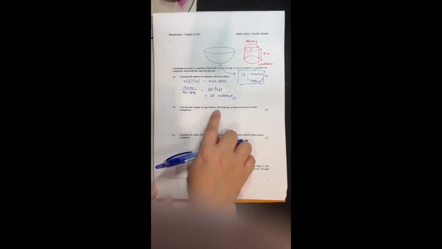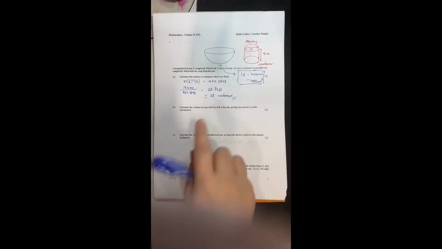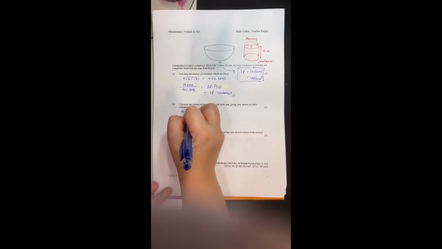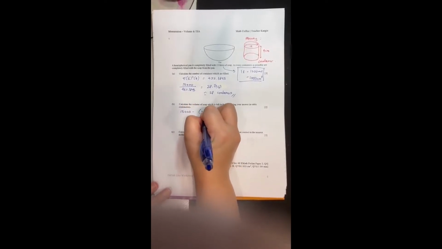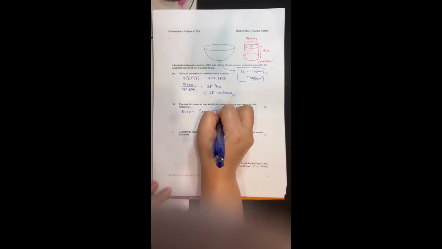Next, they say calculate the volume of the soup which is left in the pan. So after filling up 28 containers, what is the remaining soup left? I just take 13,000 and minus away 28 of the container, so 28 times 452.3893.